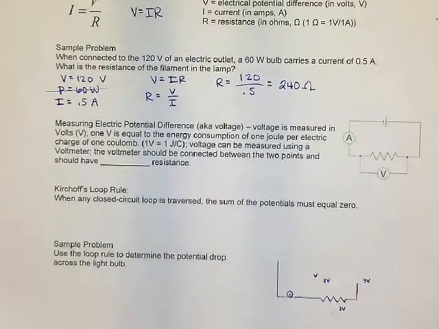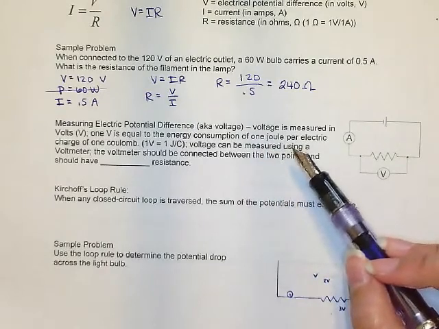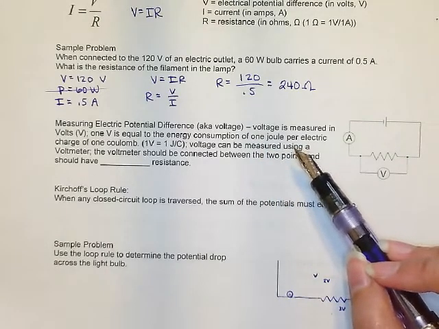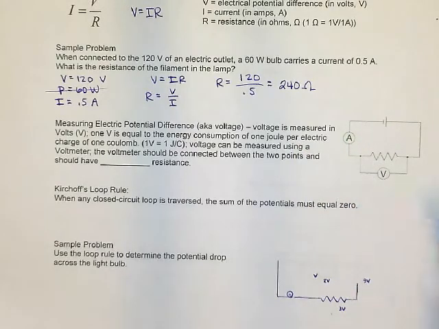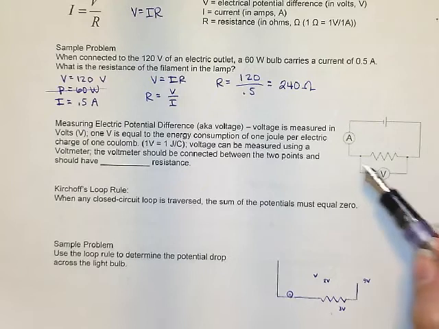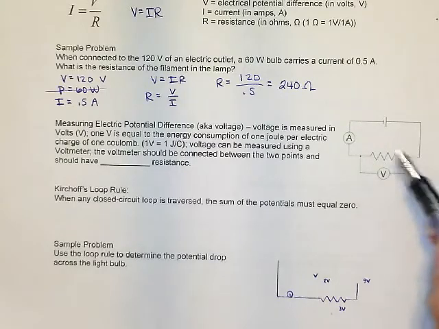To measure voltage, we would use a voltmeter. It's one of the many settings on our multimeter. Again, 1 volt is equal to the energy consumption of 1 joule per coulomb of charge. When you are using a voltmeter, it's kind of like you're using a meter stick. You are measuring the change in voltage between 2 points. With a ruler, you'd be measuring the change in height between 2 points. So your voltmeter kind of straddles whatever component you're trying to measure the voltage across.